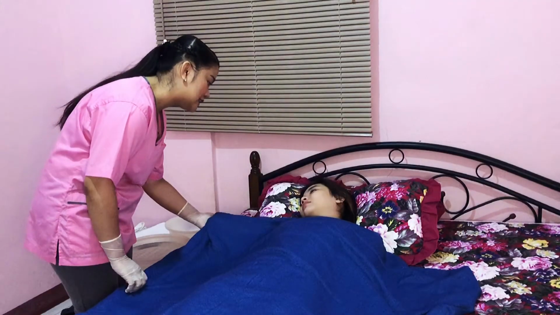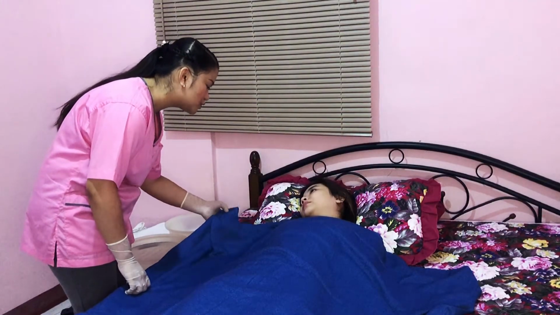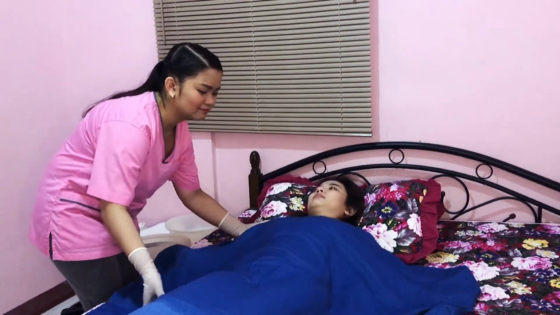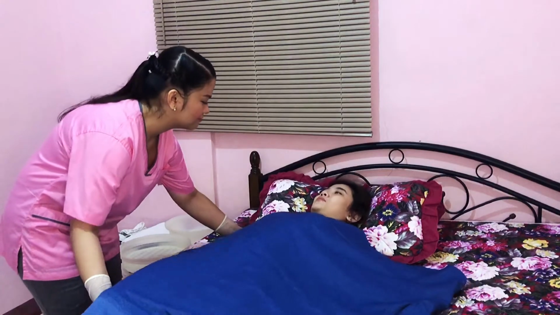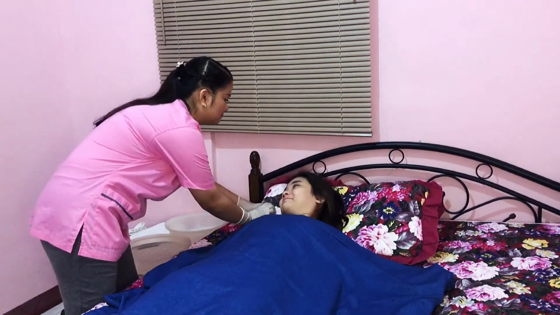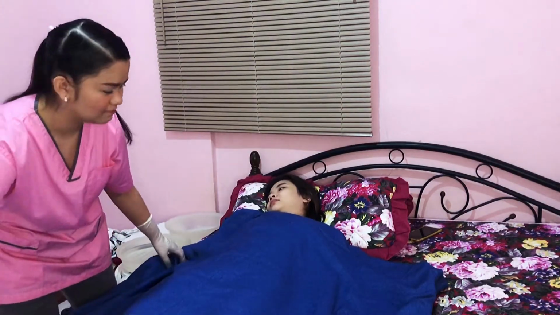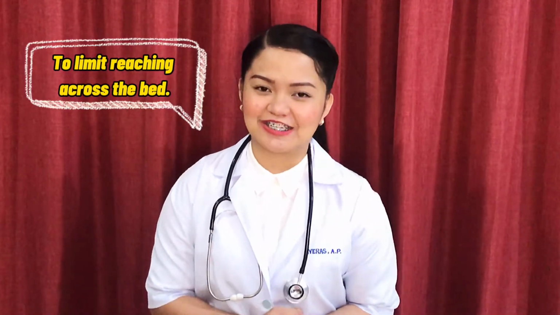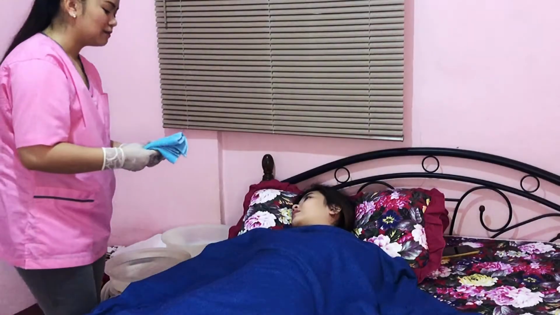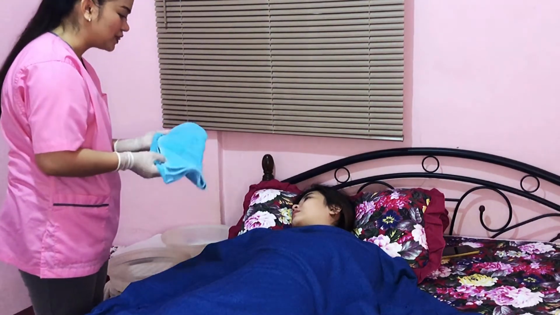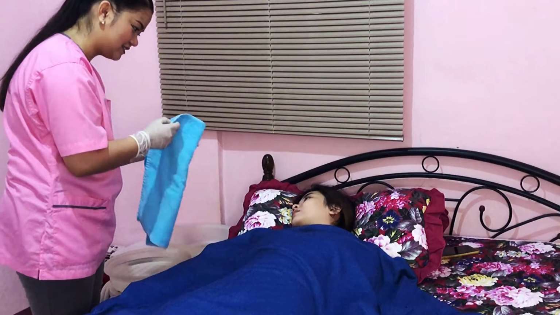Ma'am, I will assist you to move near me for you to feel comfortable. Keep the client near you to limit reaching across the bed. Ma'am, can you move your head a little so that I can put this towel under your head?